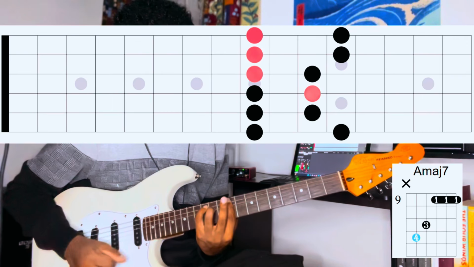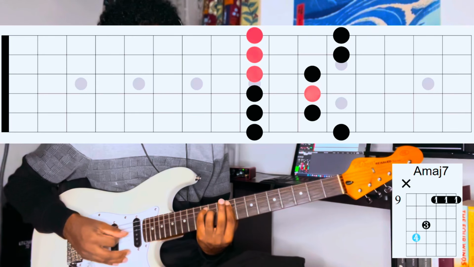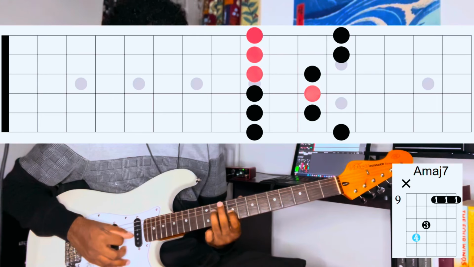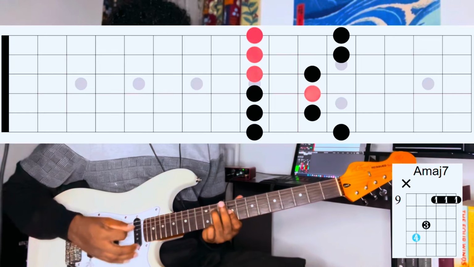Then the next chord, A major 7. I can see that the 11th fret of the D string, the 9th fret of the G, B, and E string sit within this chord.